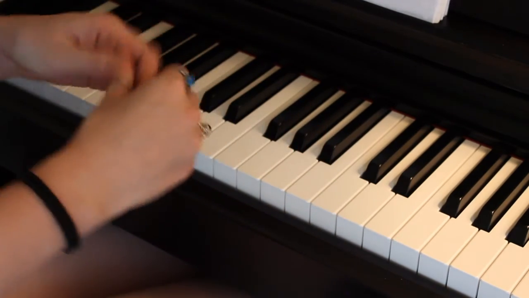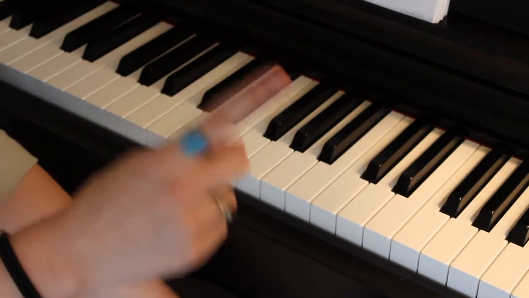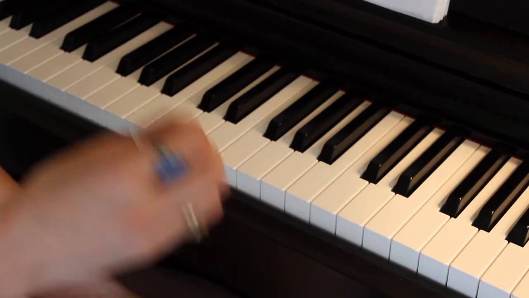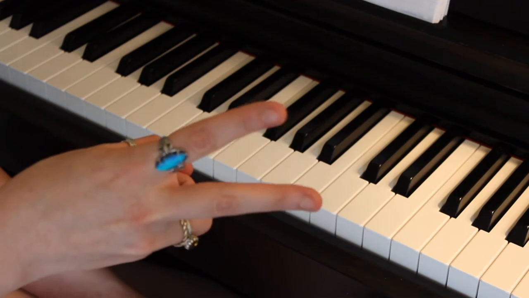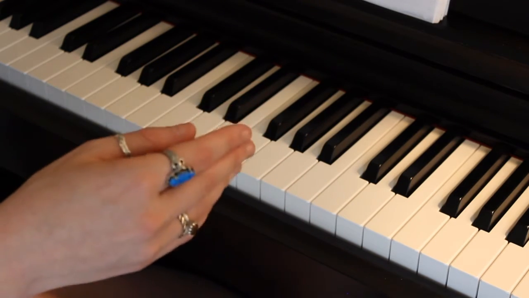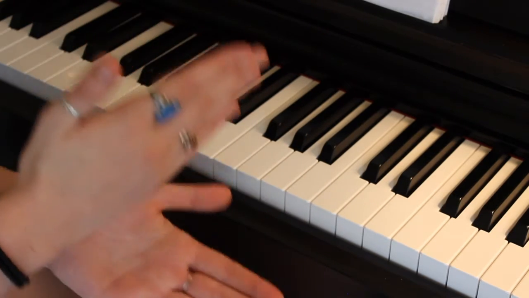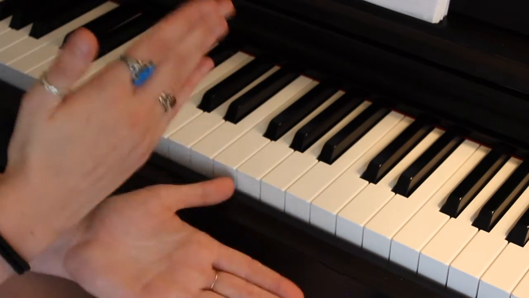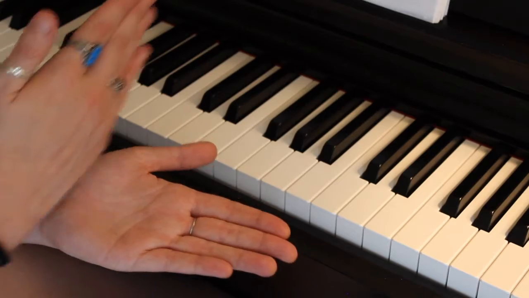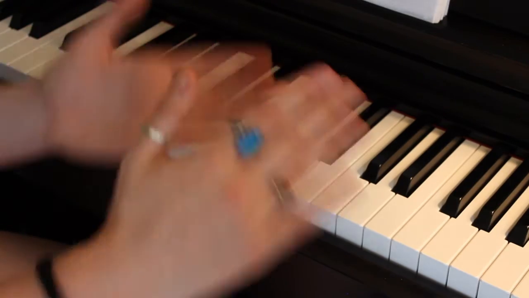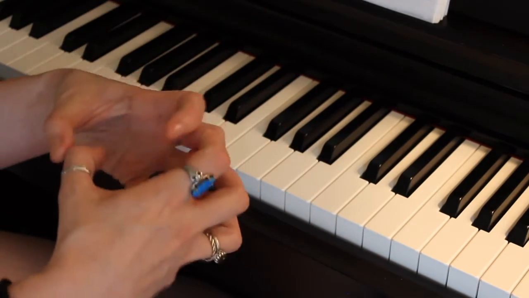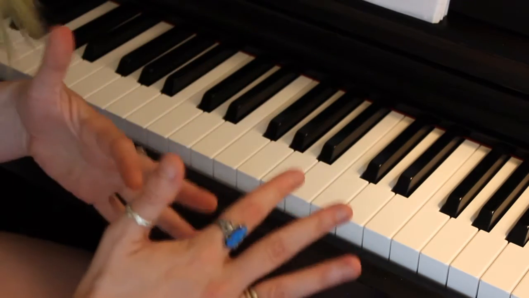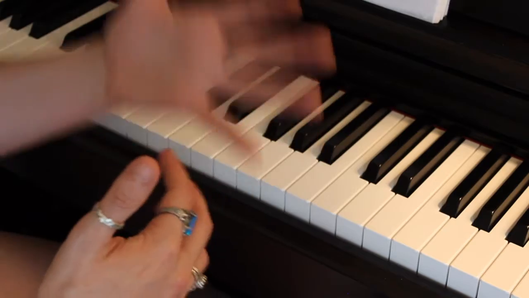So eighth notes, instead of playing 1 note per beat where you're playing on 1, 2, 3, and 4, you're gonna play 2 notes per beat. Okay, so we're gonna count those 1 and 2 and 3 and 4 and. So you're playing for the same amount of time, you're just fitting more notes into that time.